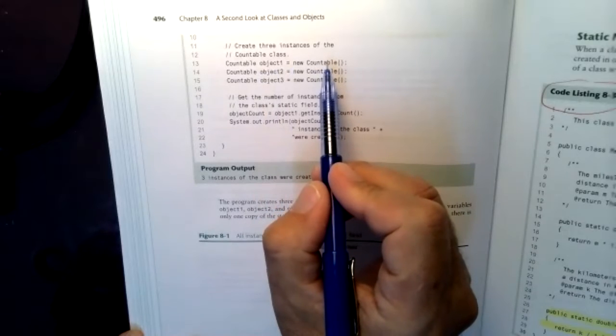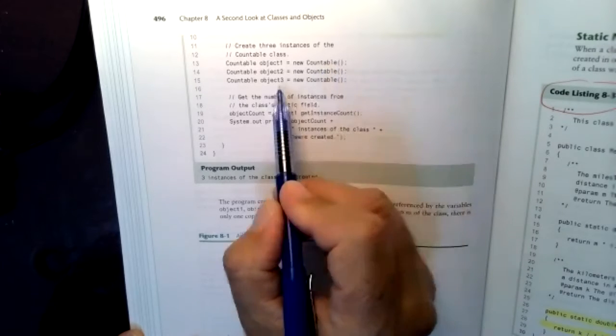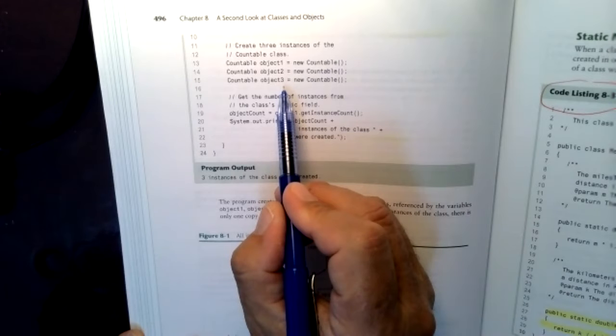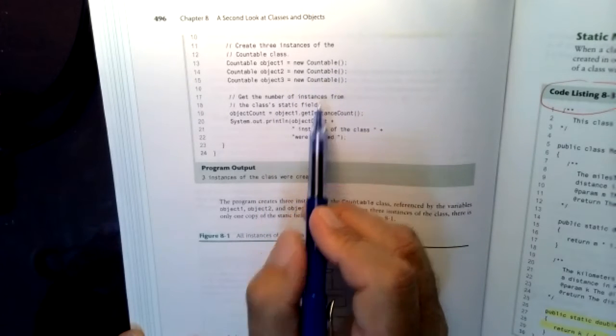Okay, when I do this, it goes over, hits the constructor. The constructor adds one to my static variable. I instantiate a second object. I instantiate a third object. So each time I do this, it's adding one to my static variable.